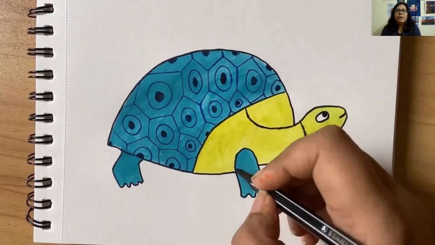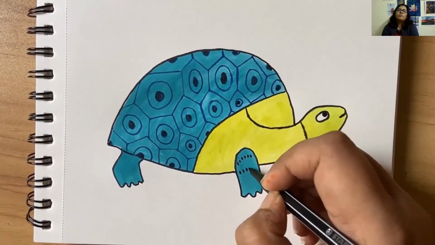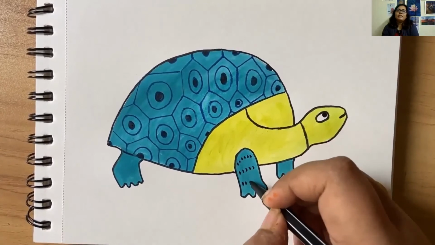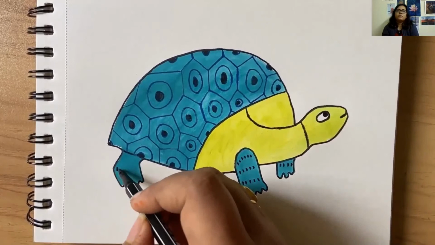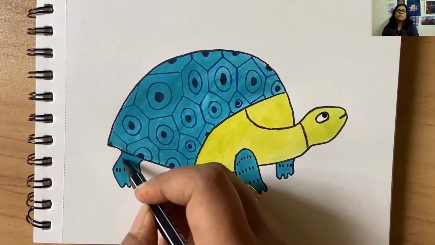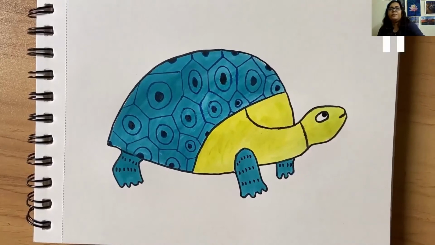Okay, so this is one design for your outer shell. For the legs, we'll just make little structures like this. Okay, so this was for the blue portion. Everybody just have a look.